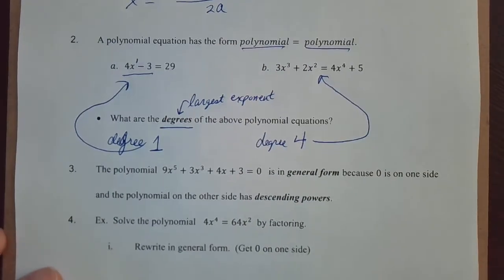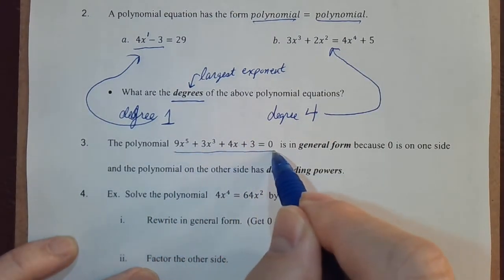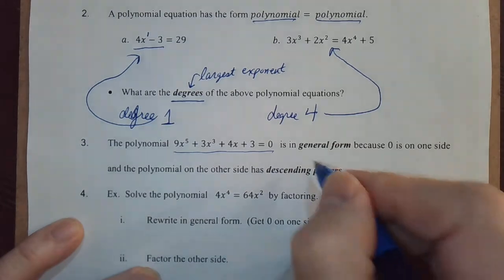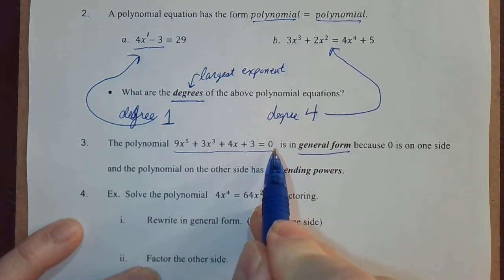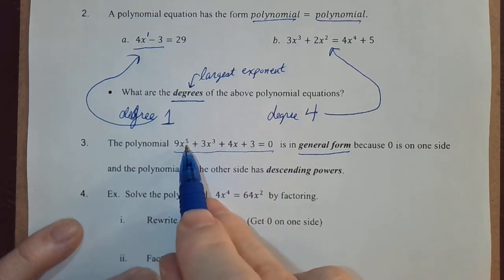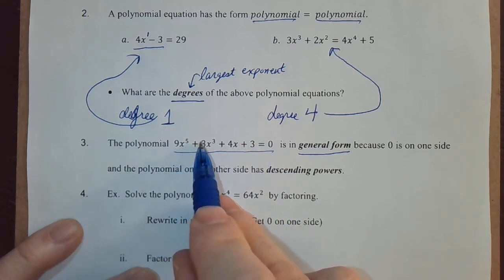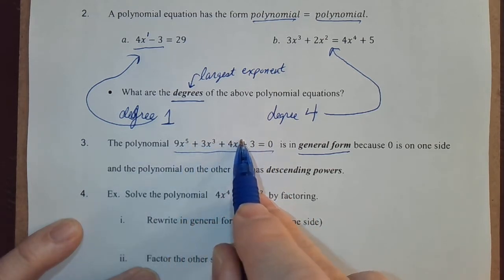Now, this is the nice form. This is an example of a polynomial that's in general form. We love this form. We have 0 on one side, and the polynomial on the other has the exponents in descending order. 5, 3, 1.